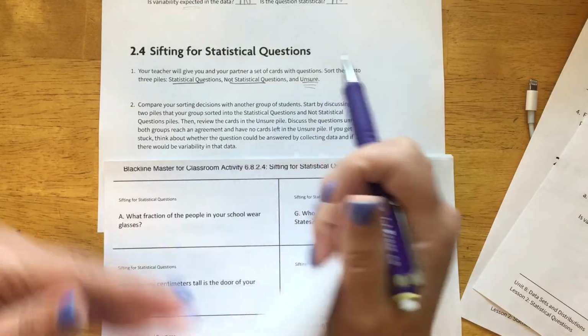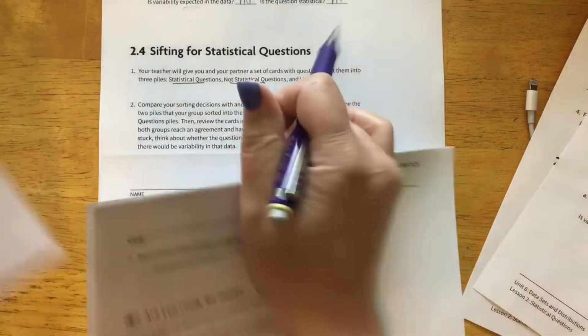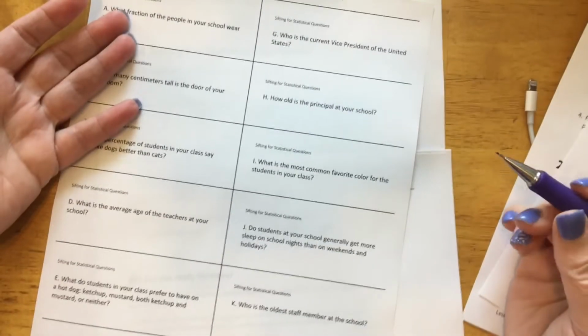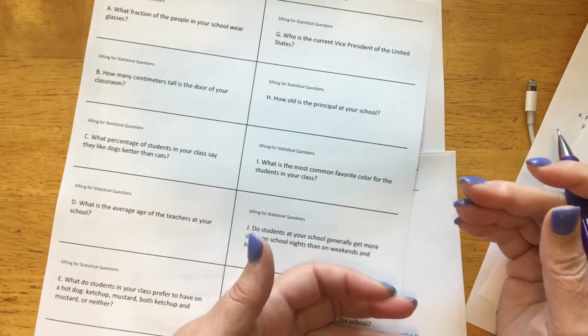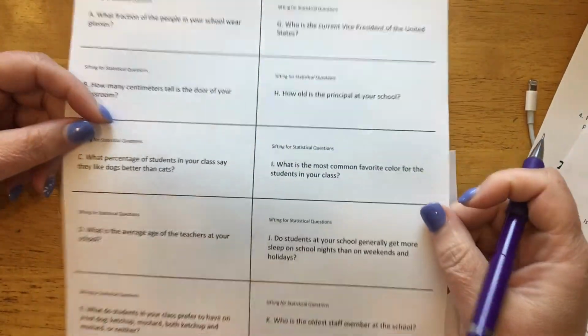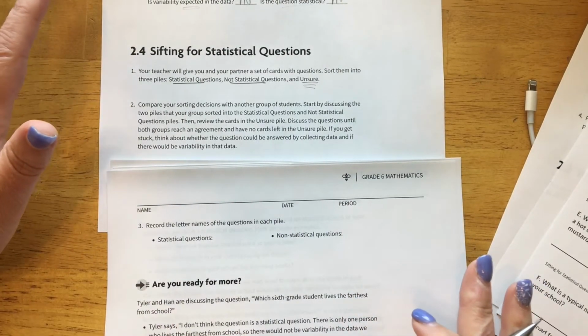Looking at all these different kinds of questions, right? You're just going to put them in one pile or the other. Is this a statistical question or is it not? So it's just practicing that idea of what makes a good statistical question and what makes it not so great at all that we wouldn't even use it, okay?